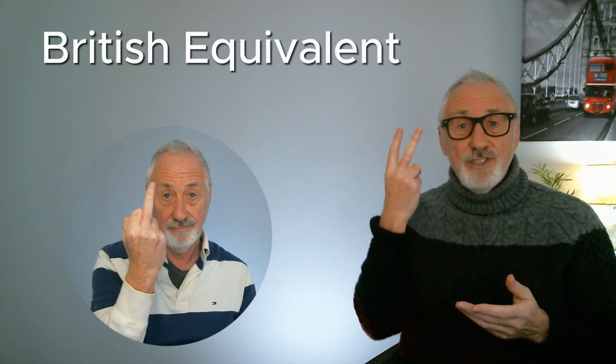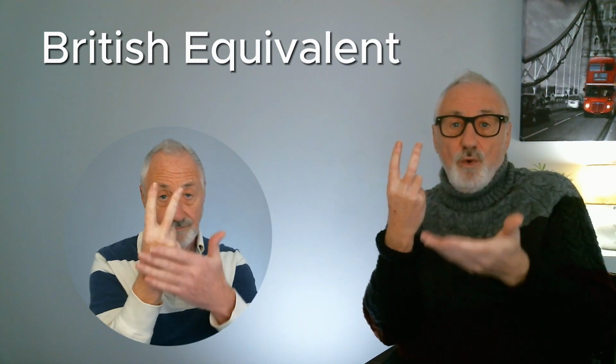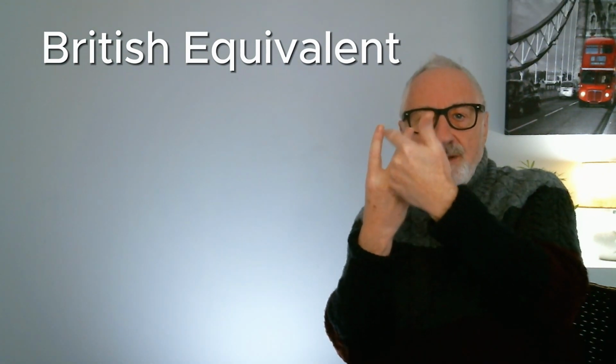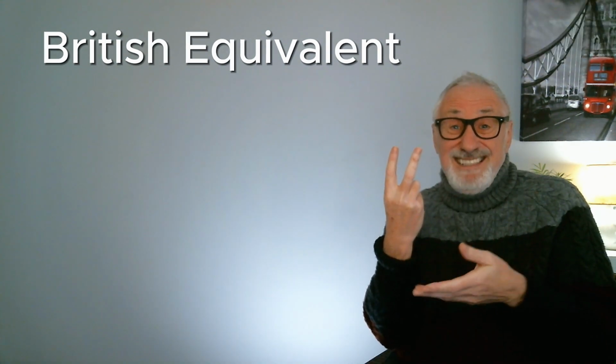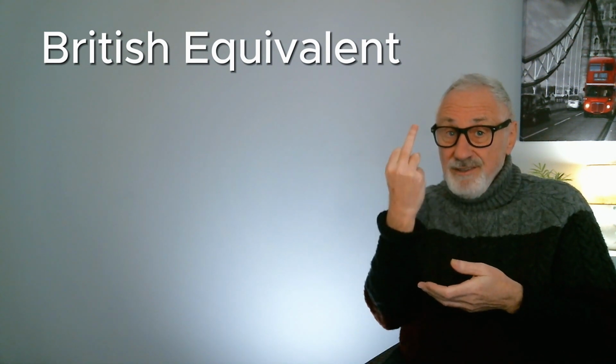Now this started in the USA, but now is common across the United Kingdom. The British equivalent uses two fingers. Again, the backs of the fingers are towards the person that it's aimed at, and they make a V shape. The movement is slightly different than the middle finger, which was just one.